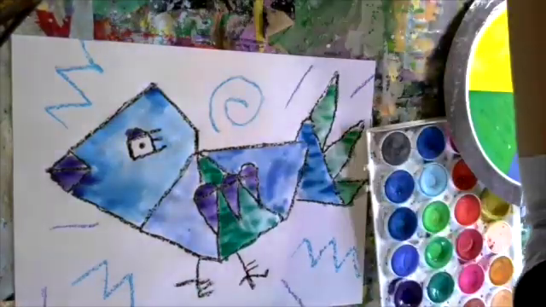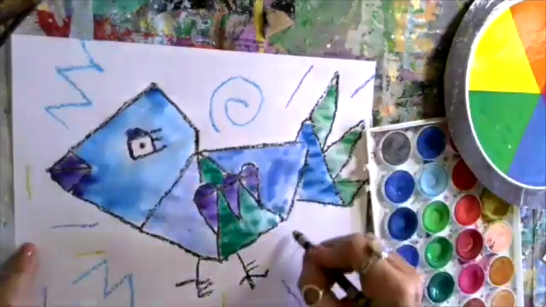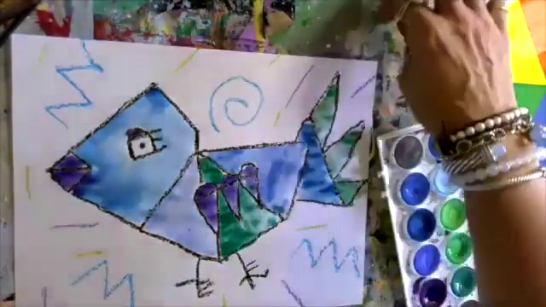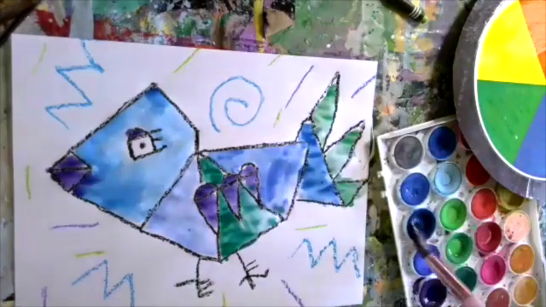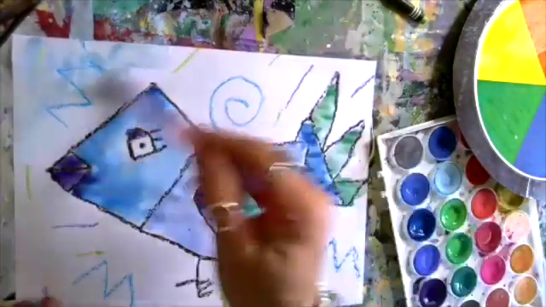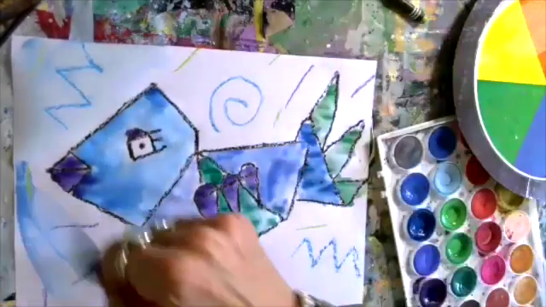So the same colors that I chose for my bird, I would choose for my background, because remember, we're thinking like Picasso. So now you could go ahead and paint your background if you so desire, making sure that you are careful around those bird parts.